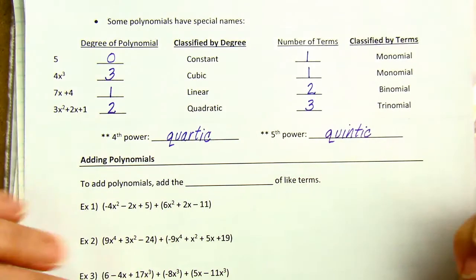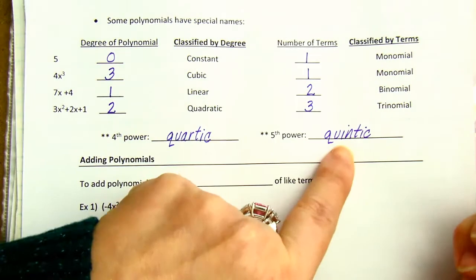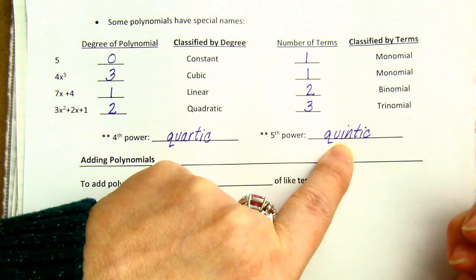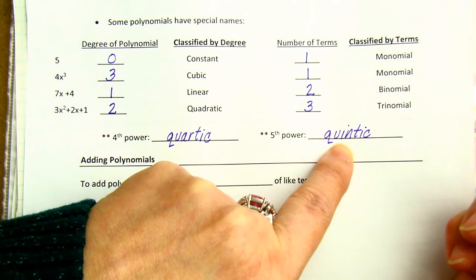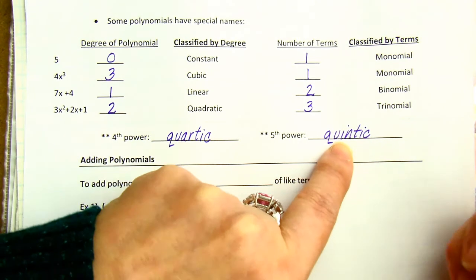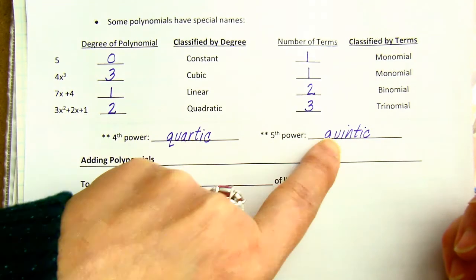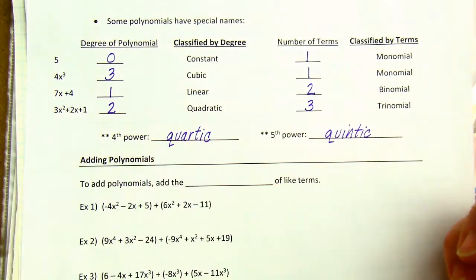And that's pretty much all we go up to. So we talk about the quartic and the quintic. Quintic, like twins, that's 2 babies born at the same time. 3 born at the same time would be triplets. 5 born at the same time would be quintuplets. So quintic.